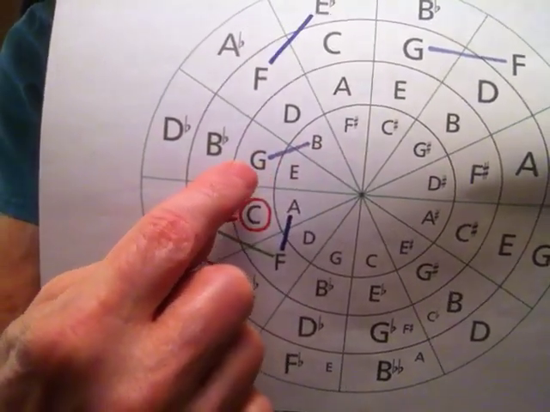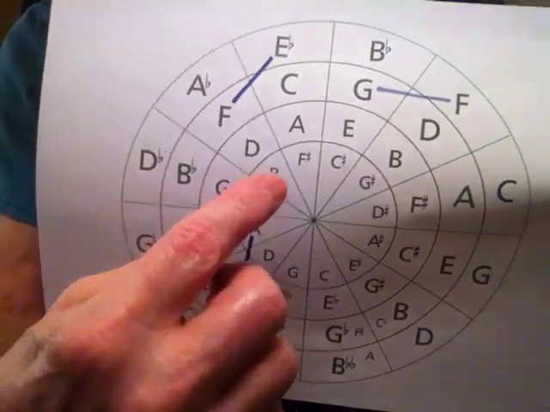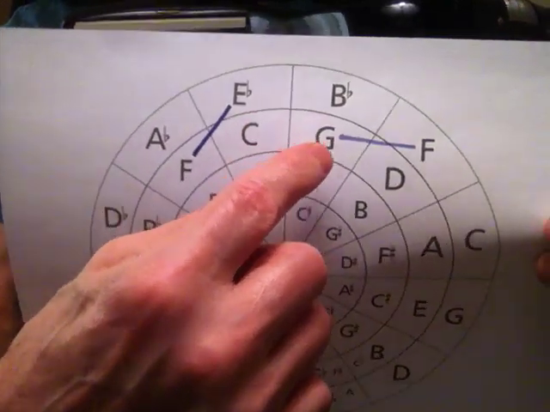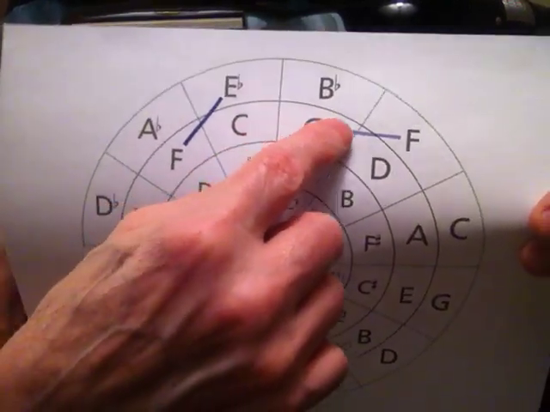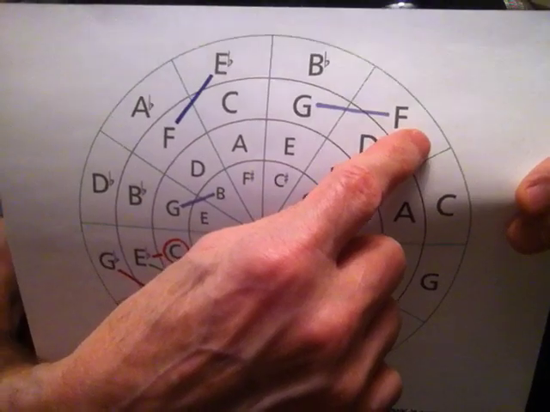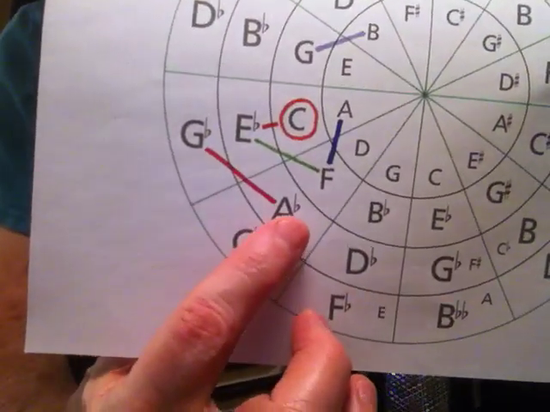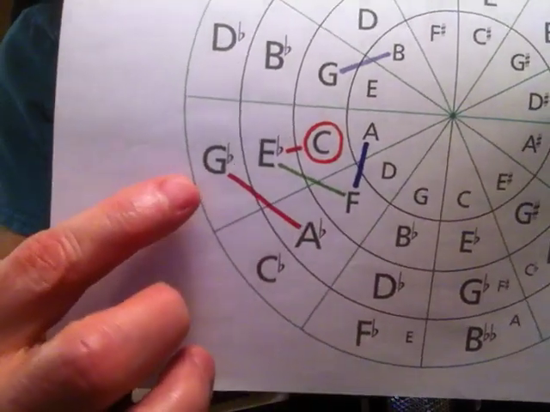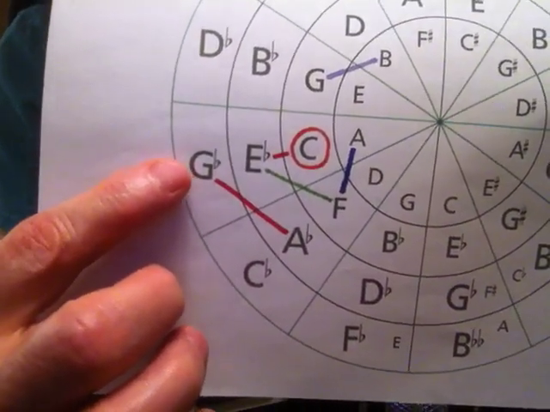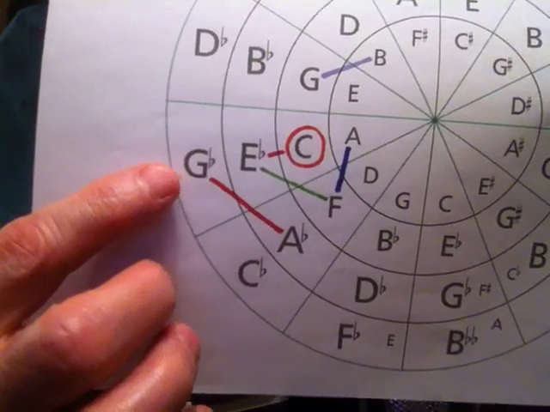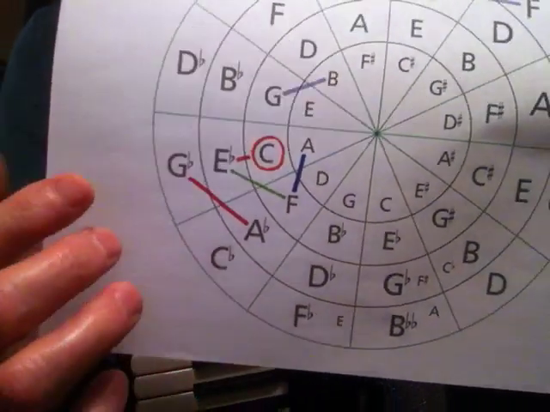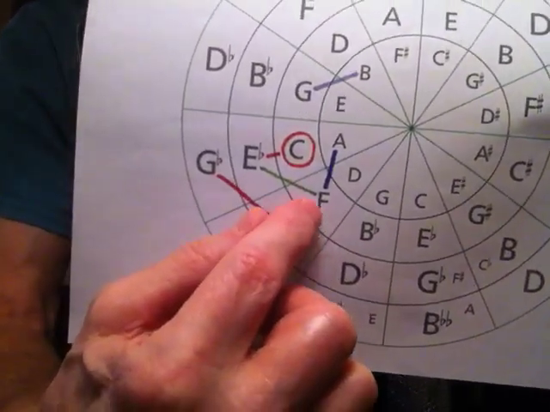You get a G dominant 7. You can get your G dominant 7 over here too with your G major chord tones, and then your F tone. That would be your minor 7. Down here you have your A flat major tones, and with your G flat tone you get an A flat dominant 7.